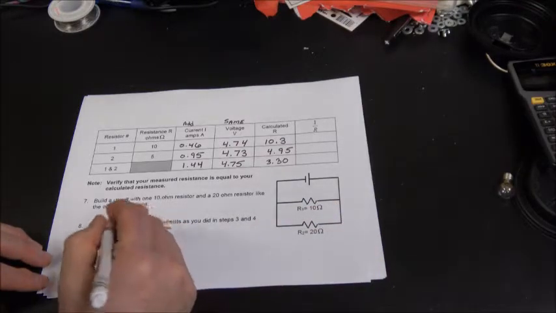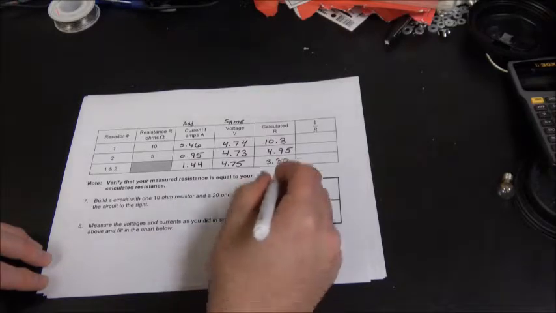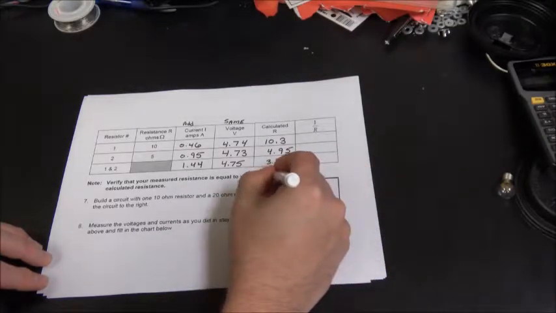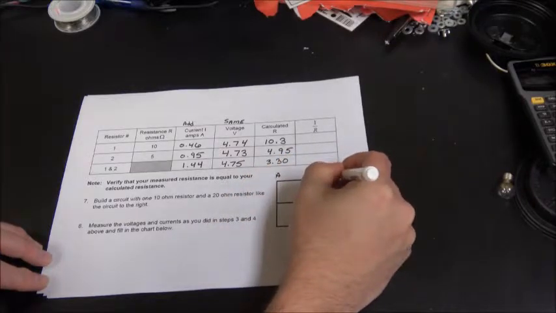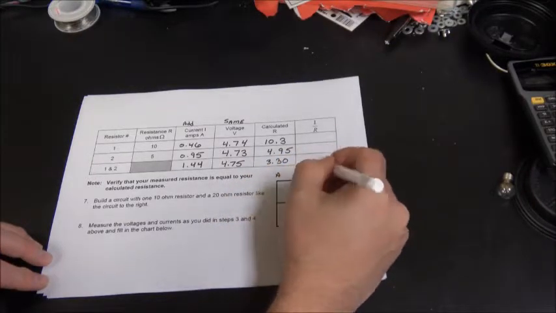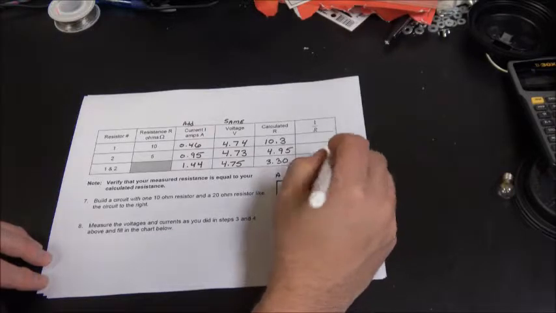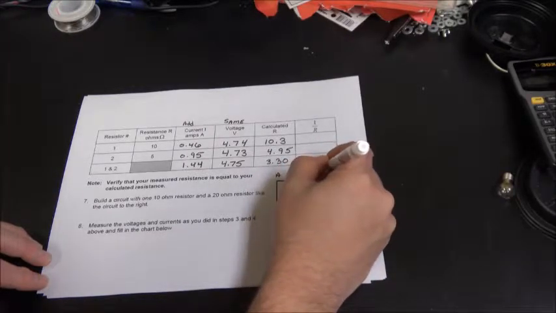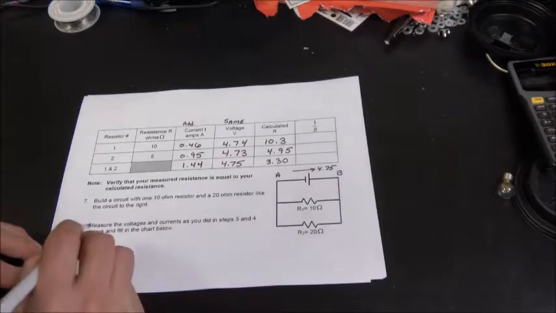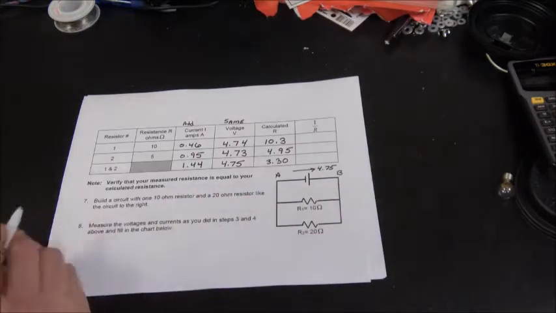So if we look at this, on both of these, we have a change in voltage from this side, I'll say from A to B, of almost 4.75 volts on every one of these.